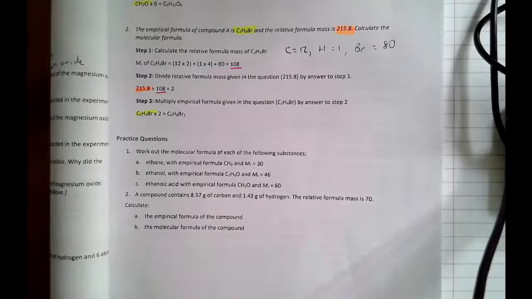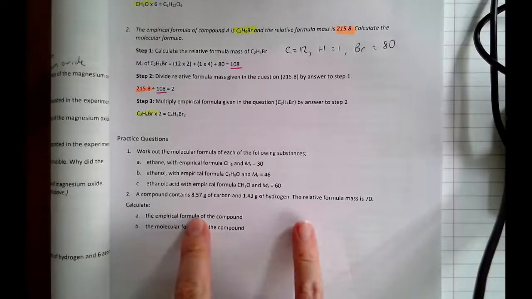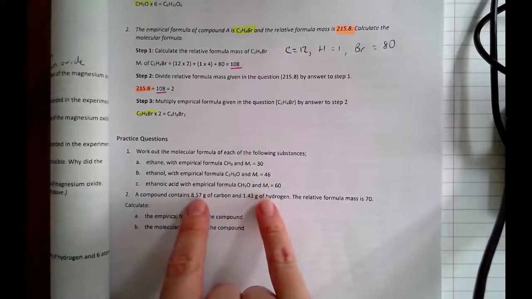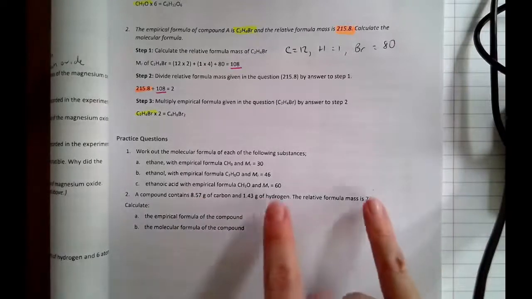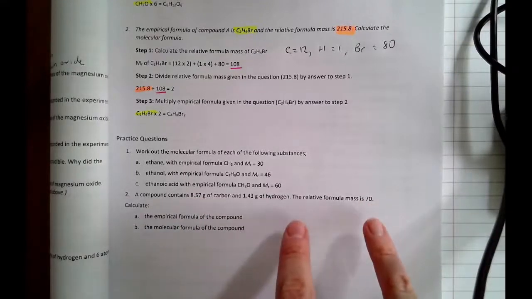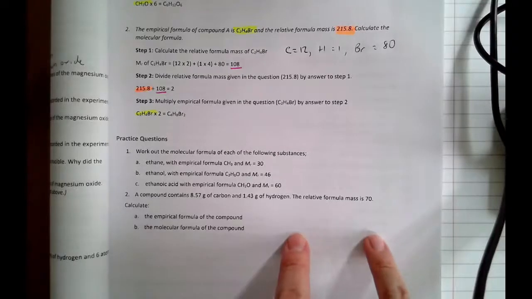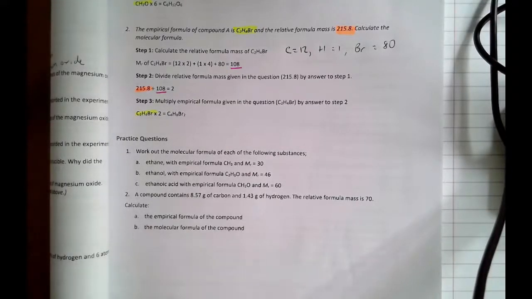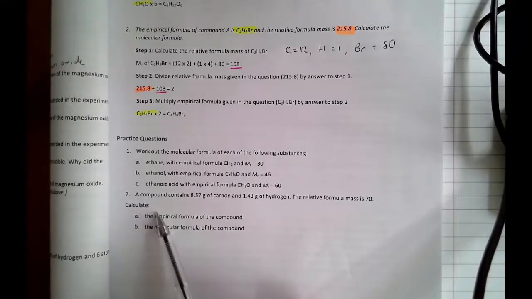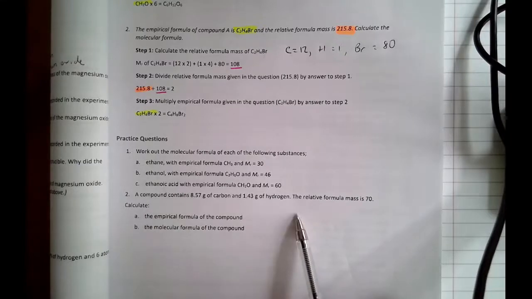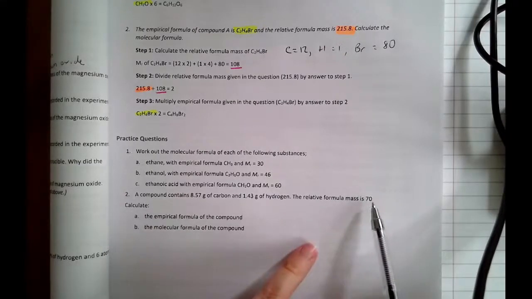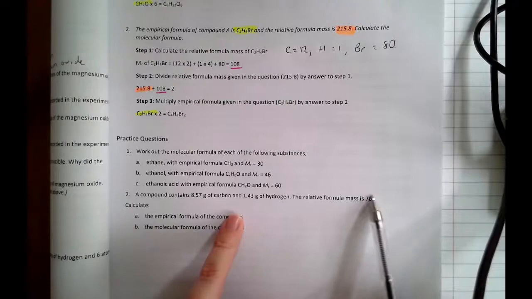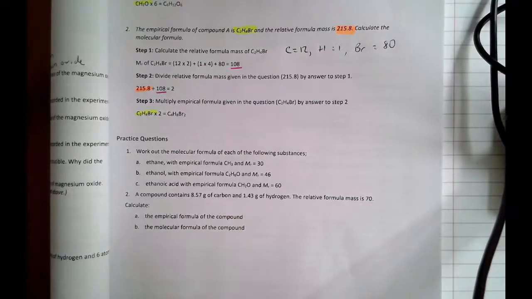So if you remember from the previous video, to calculate the empirical formula, you're going to draw a table. You're going to have carbon and hydrogen in your table. You'll put the mass below. You'll put the atomic mass from the periodic table. You'll divide and you'll simplify the ratio. So that whole table process must be done in part A. And then once you've got your empirical formula, you can use the formula, your answer for A, with the number you're given in the question to find your answer for B.